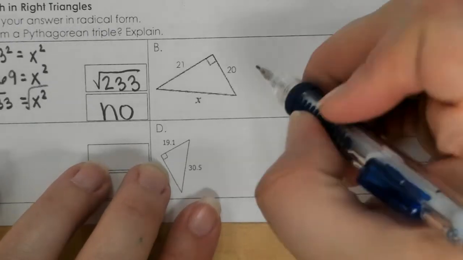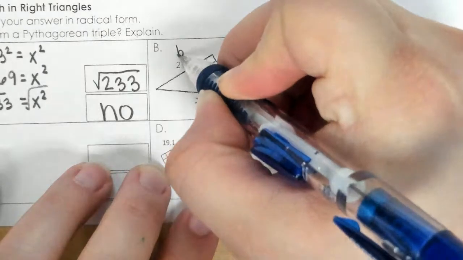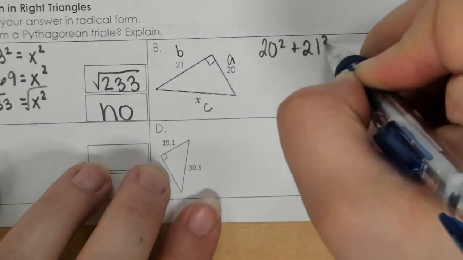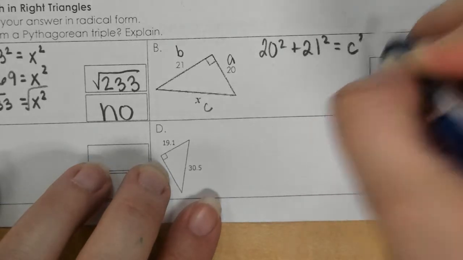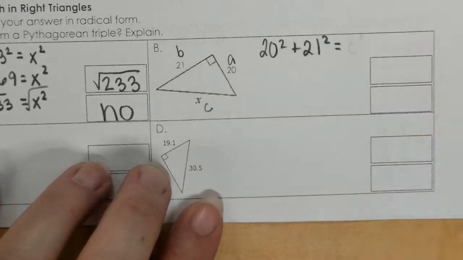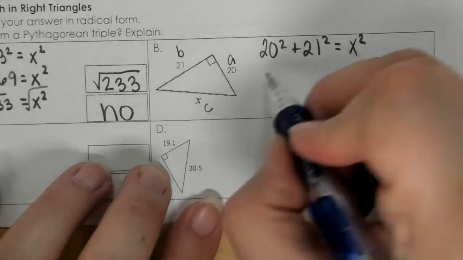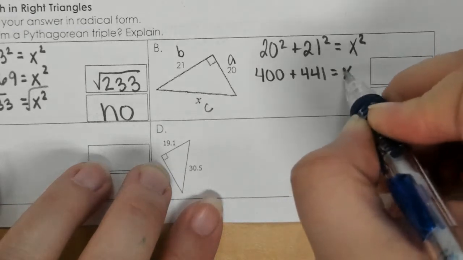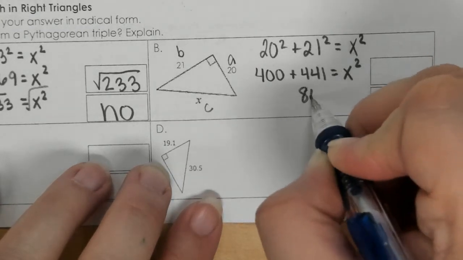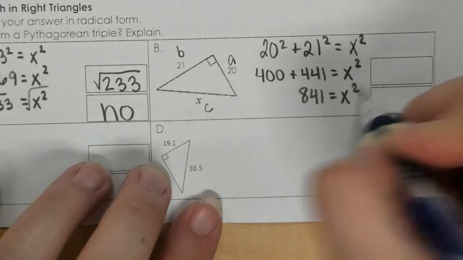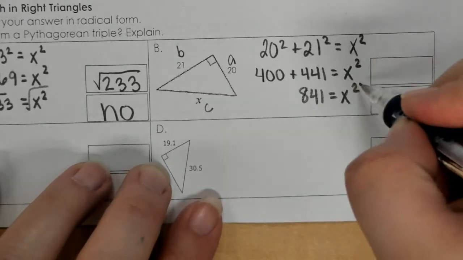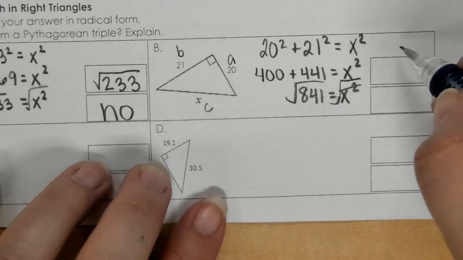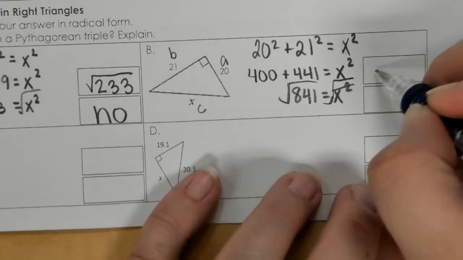In part B, this is A, this is B, and that is C. So 20 squared, 21 squared, and then x squared. So 400, 441, so 841. We take the square root of that, and that is a perfect square of 29.